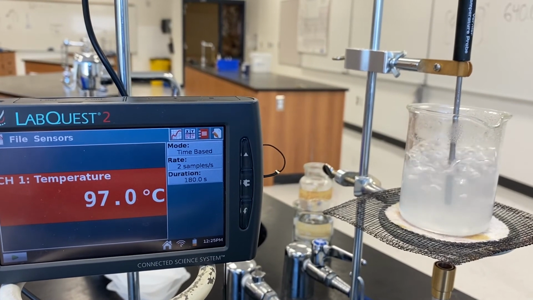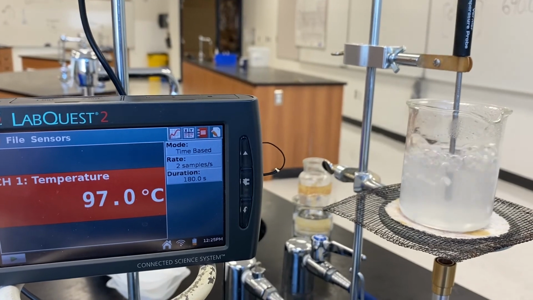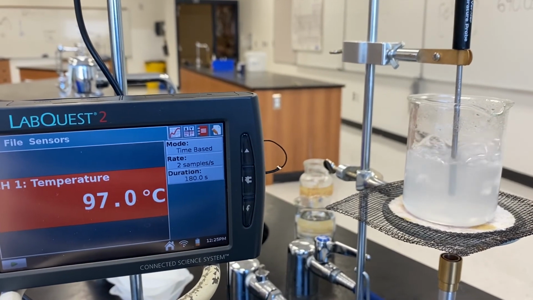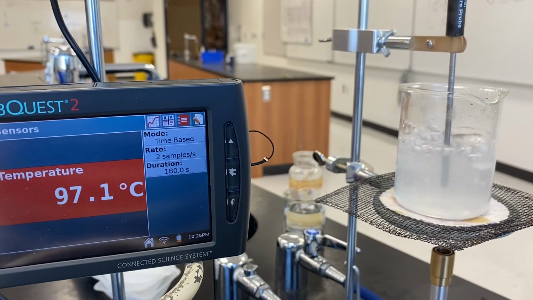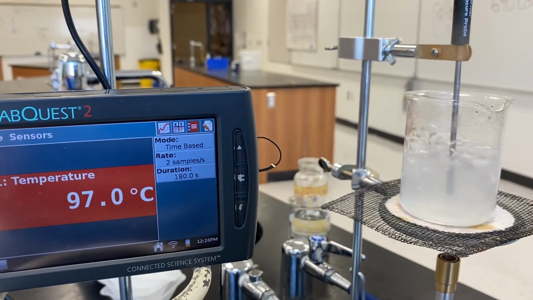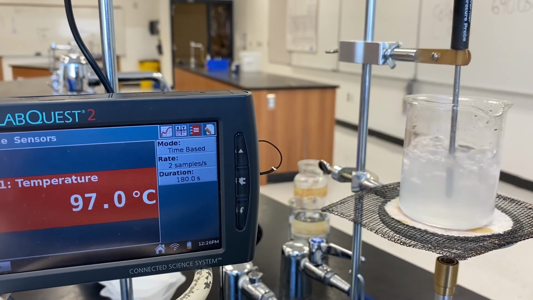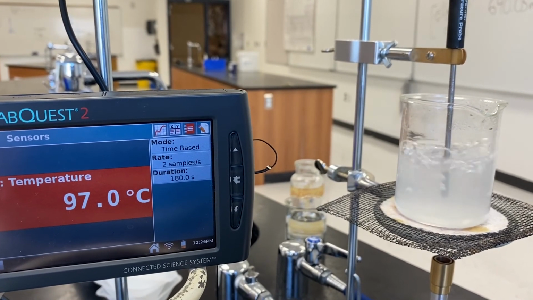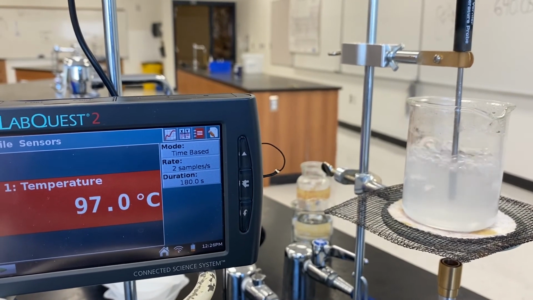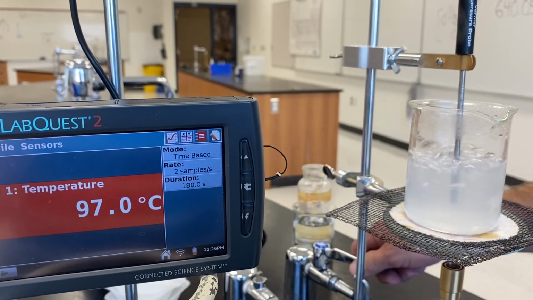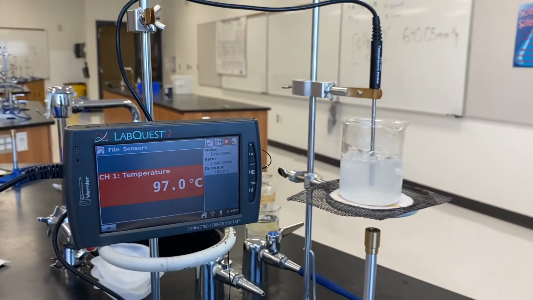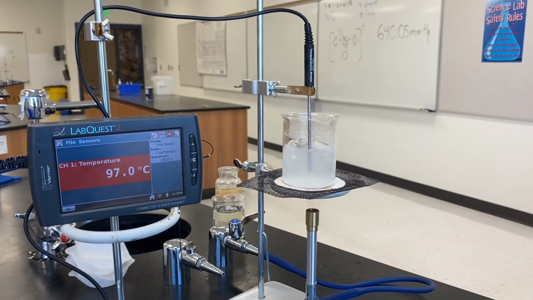Settling in. Uh-oh. One more. It settled in at 97, huh? All right. So 12 grams, 97.0 degrees.